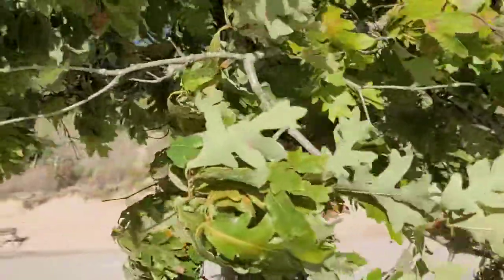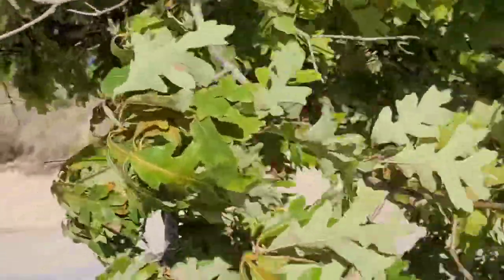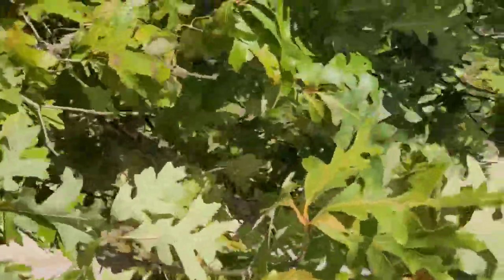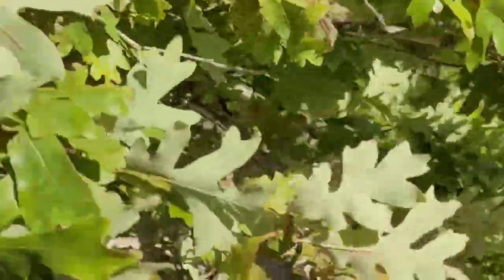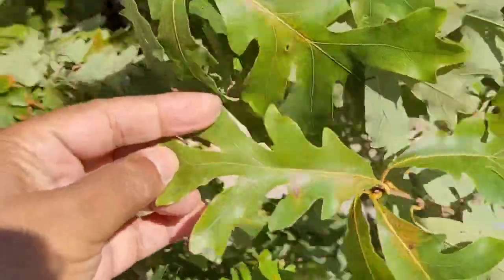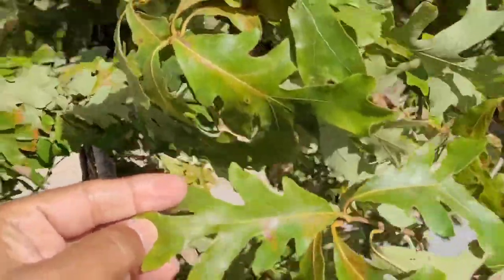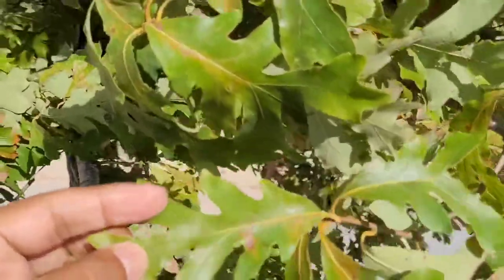And there are two groups of these oaks. One is the group of white oaks and another is the group of red oaks. So how to distinguish the two? In case of white oaks, usually the leaves are lobed, and each lobe is not drawn into any spine or acute hair.